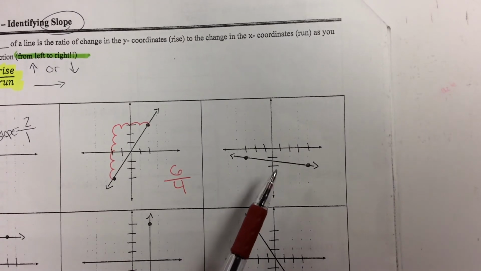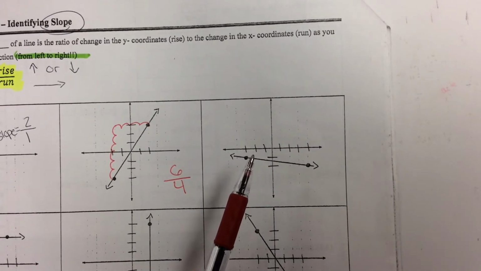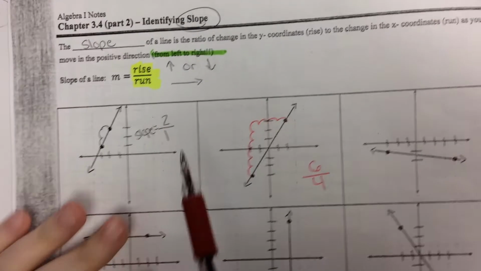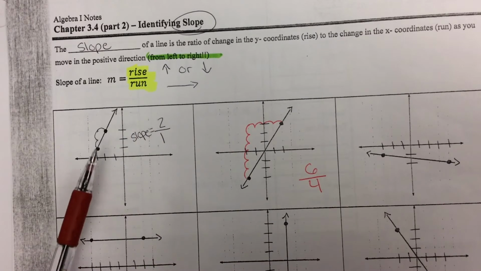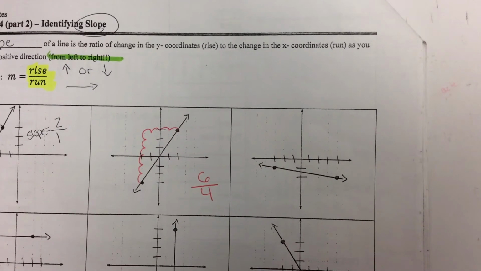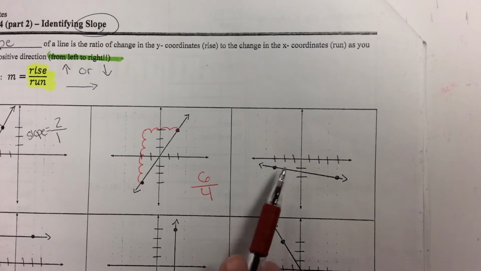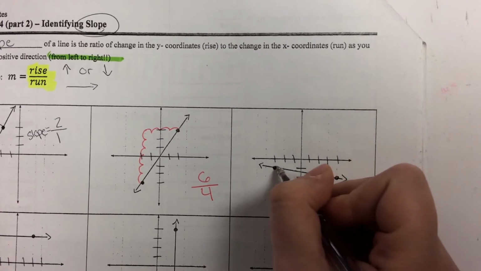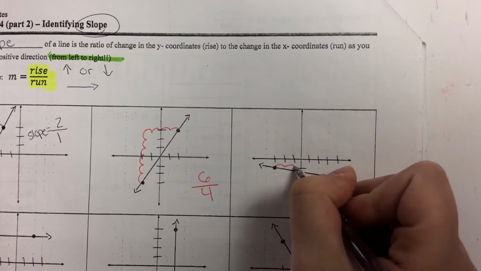Let's look at this one. Notice how this line is sloping down as we go from left to right, and the other two have kind of increased. They've gone at an incline. Now we're going at a decline, okay? So pay really close attention to what's going to happen here when we count this slope. Let's start with the one that's most to the left and move over to the right. So we've got 1, 2, oh wait, I'm doing this wrong.